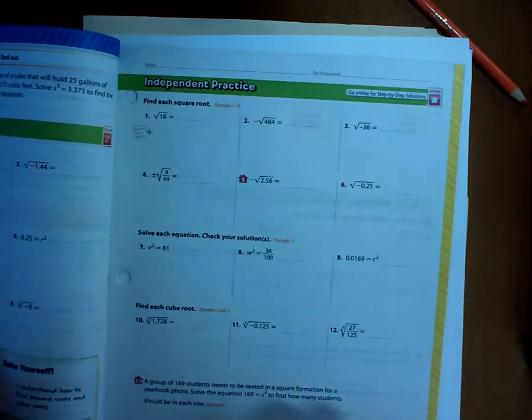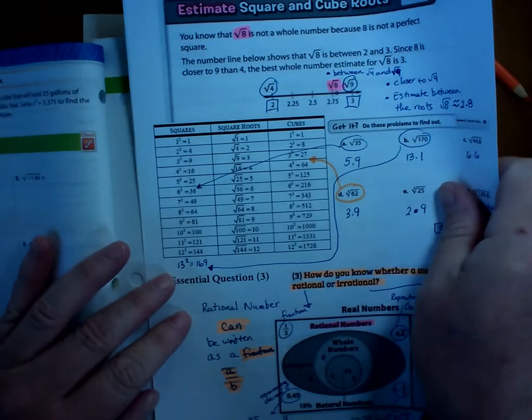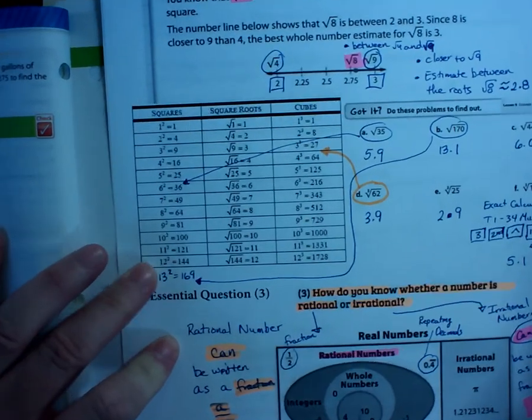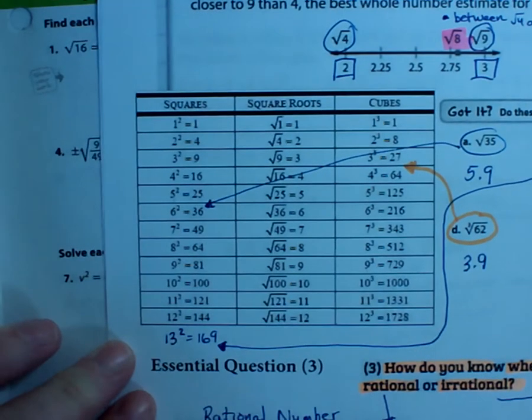We're asked to find some square roots. Now, as we look through this, we need to go back and remember what a square root is by looking at things that we call perfect squares, and we had some review on this. We have squares, and these are the perfect squares.